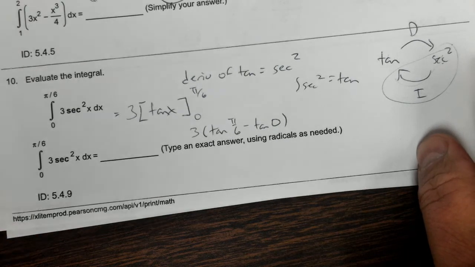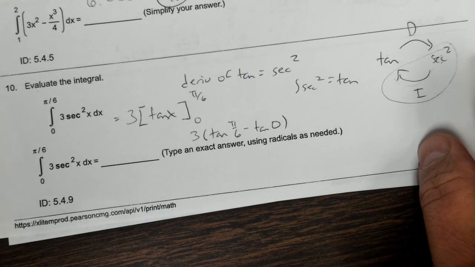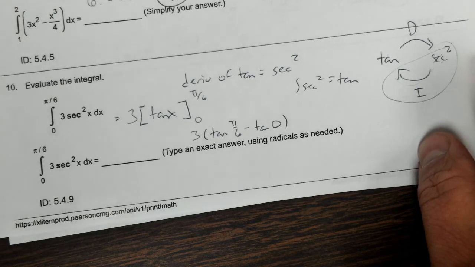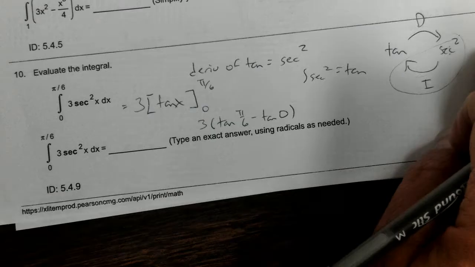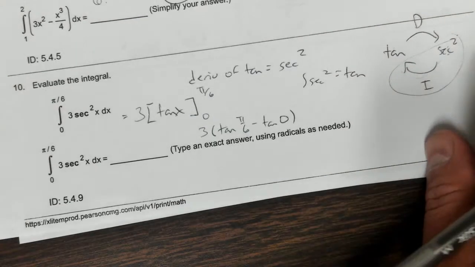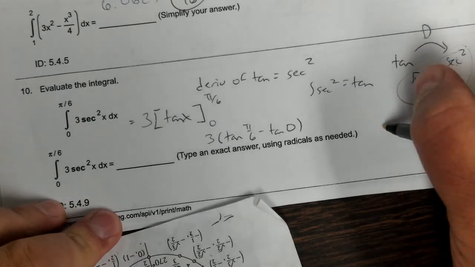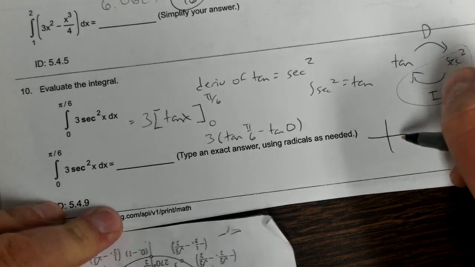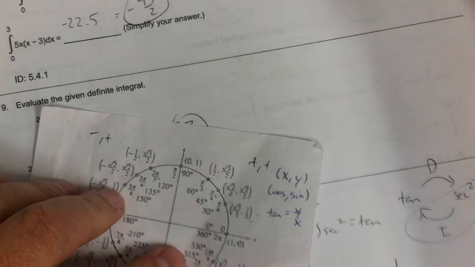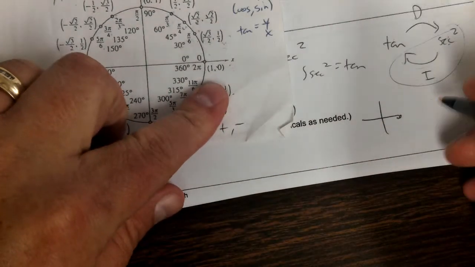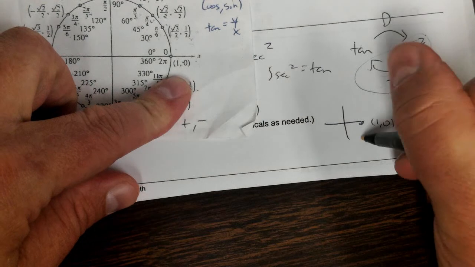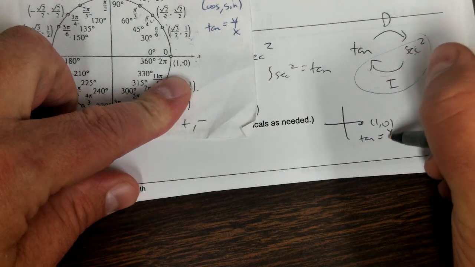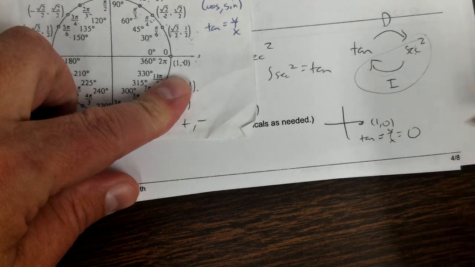Okay, so unit circle, at 0 we have 1 comma 0, which means your tangent would be the y over x, so that's just 0.